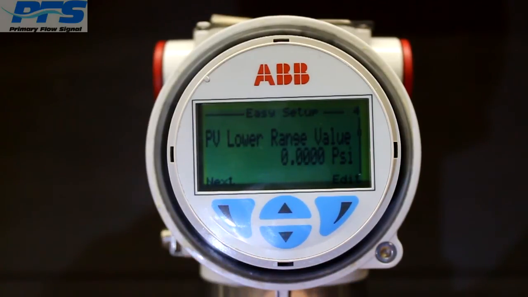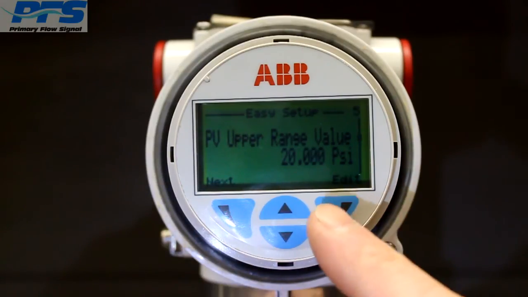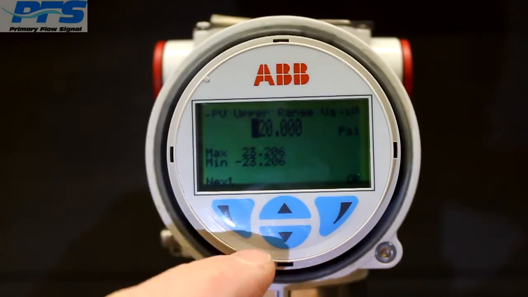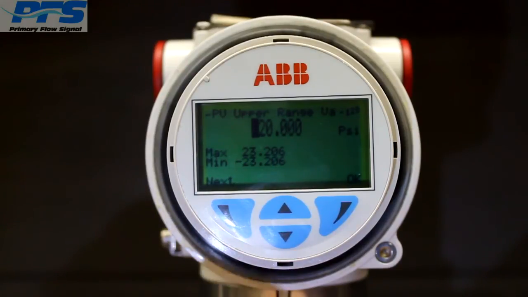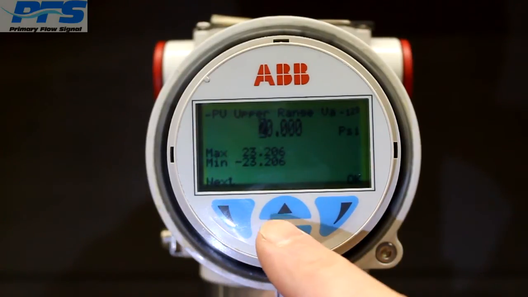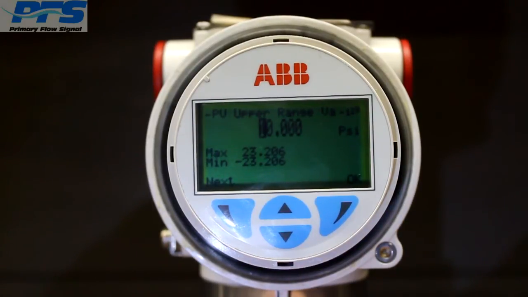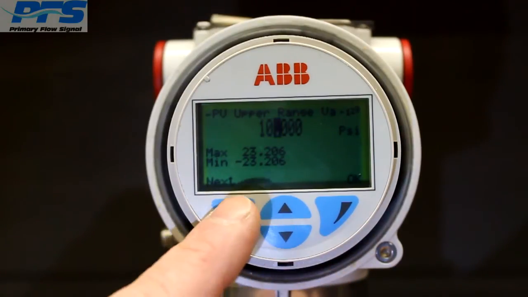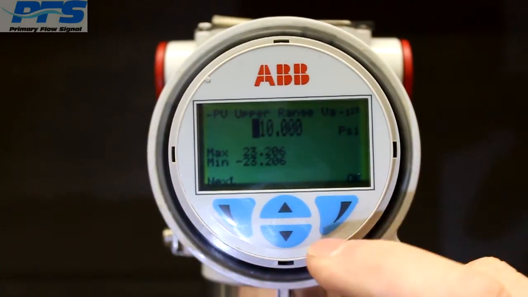I'll hit next again, and in this case I'll change the upper range value, which is here. Right now it's at 20 psi. So we hit edit, and next moves the cursor to the next position on the number. Up and down arrows will change the digit that you're on. I want to change it to 10 psi from 20. You just go down 1. Oops, I went down 2. Back up. So we've got 10 psi, and you hit next, and you can change all these digits the same way. There it is.